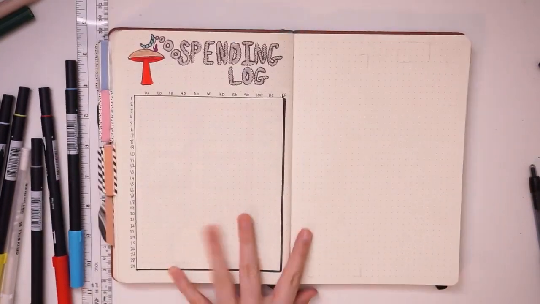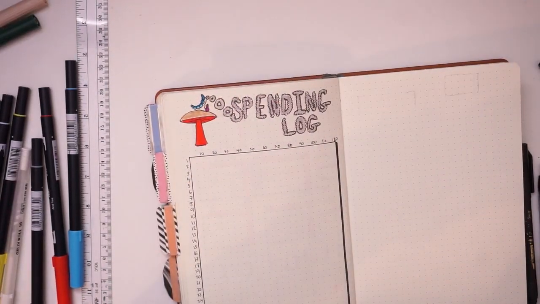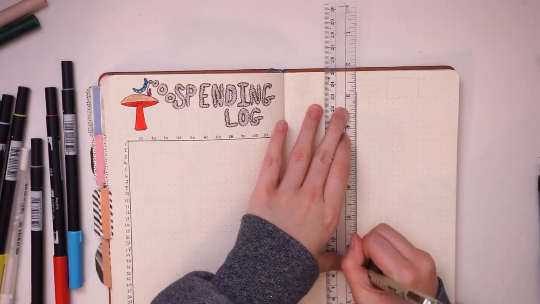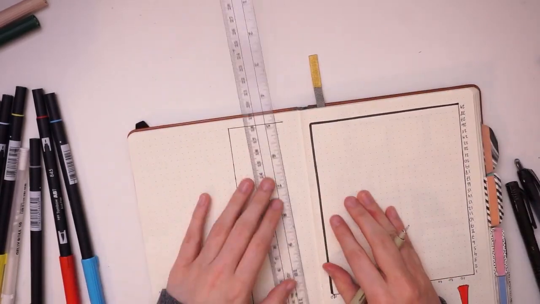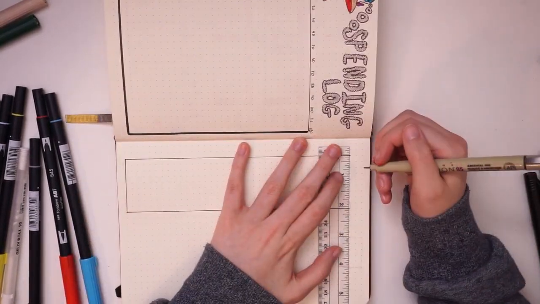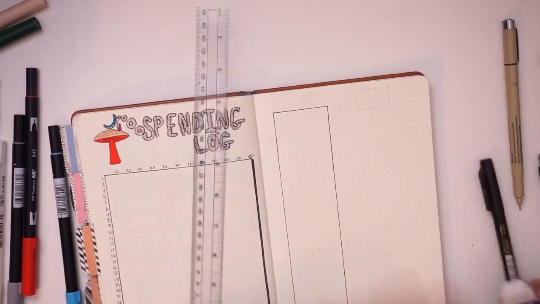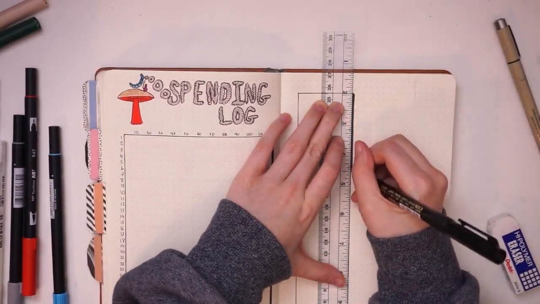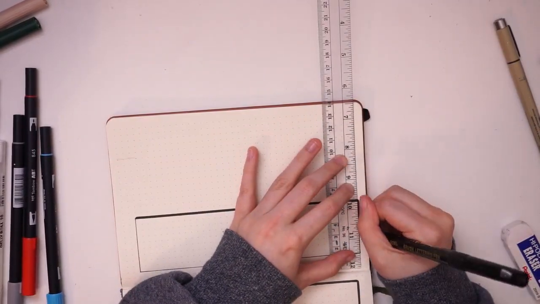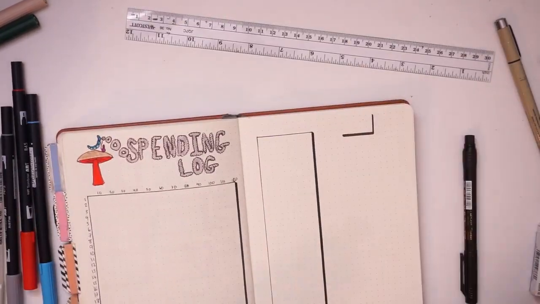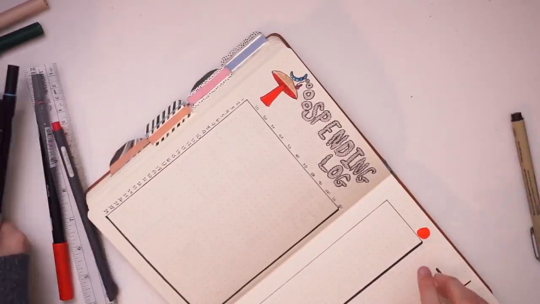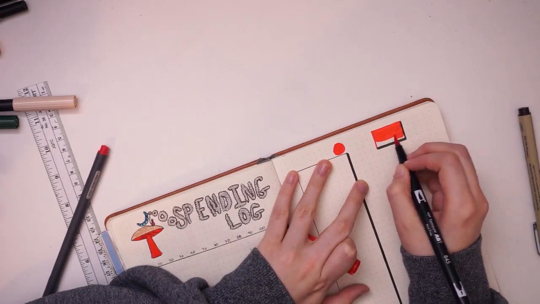Anywho, so like I said, this is a spending log. You're basically just going to fill it in each day on how much you spend. Like I said, I went in increments of 10 every other bullet, because I don't really spend that much on a day-to-day basis, unless it's a big purchase that I need to make or something.